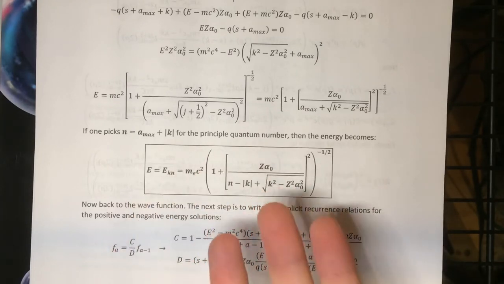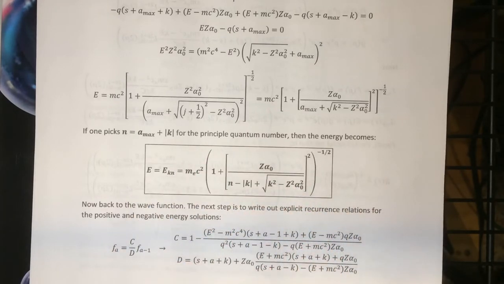This is sort of a big moment. It's the energy eigenvalues. It's one of the really important results in this problem. The two are the energy eigenvalues and the wave functions. Those are the important goals, and this is one of those. Okay, so now back to the wave function.